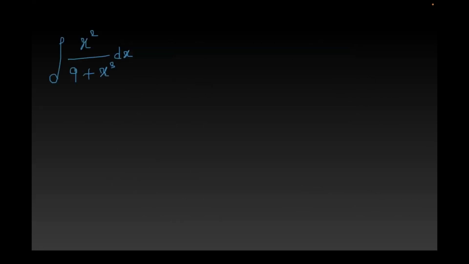Next. Here is another problem. Try it. I hope all of you have tried this question. Let us solve this. Now, how do you solve this question? Again, whenever you have u by v, try to take the numerator as t first. If it works, then fine. If not, take the denominator as t. Okay. Now, let us take the numerator as t first.